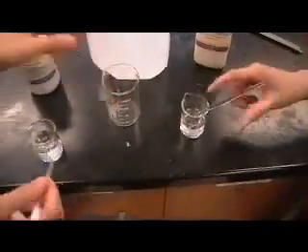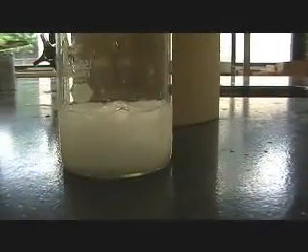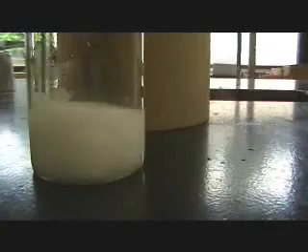Now we're going to mix the two. Taking a third large beaker, add the two solutions into the larger beaker. And now the sodium carbonate. Immediately, as the second one is added, you will see a white precipitate form from the two solutions being combined.